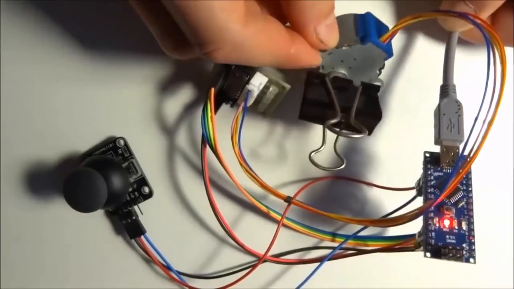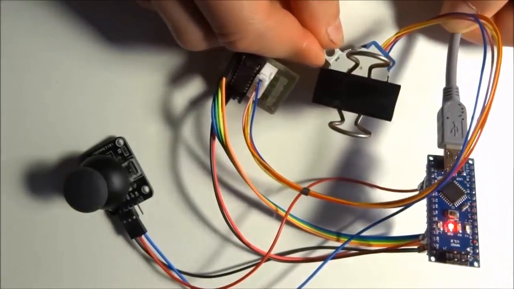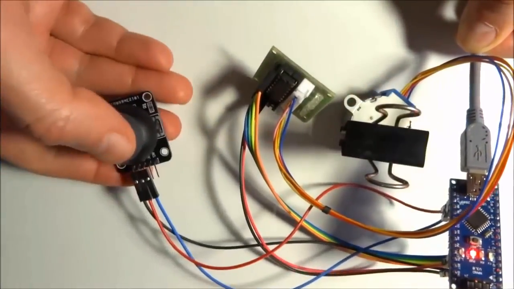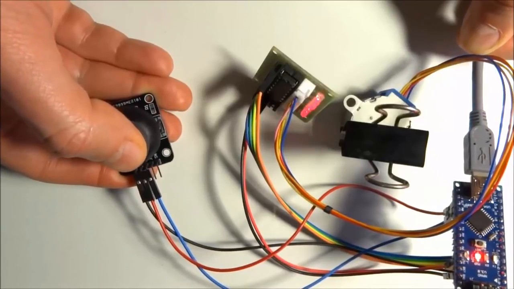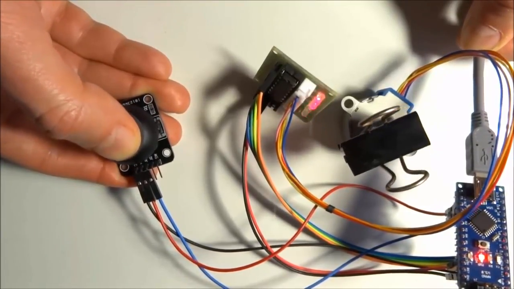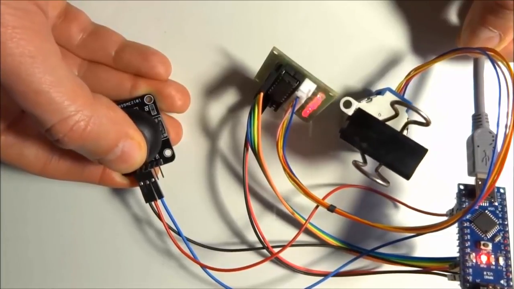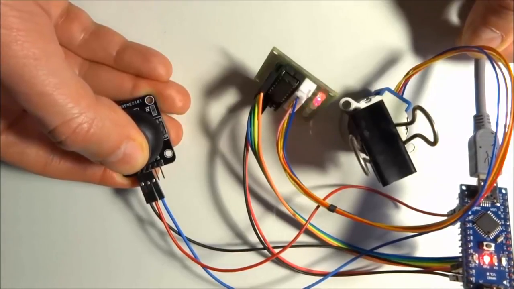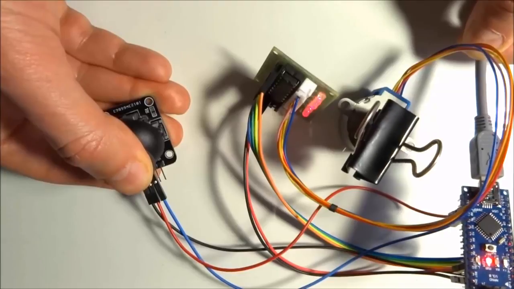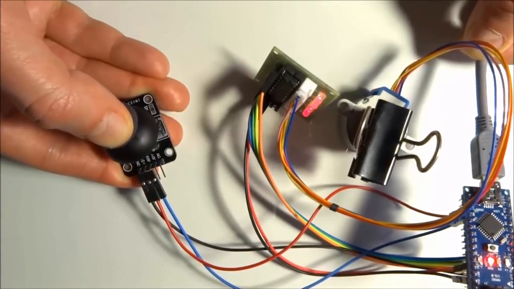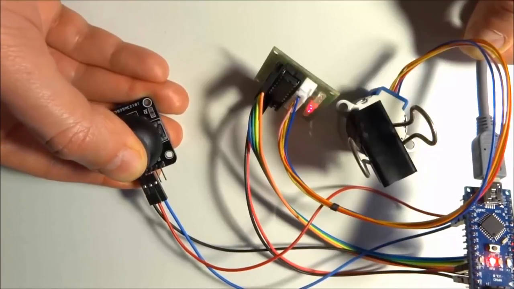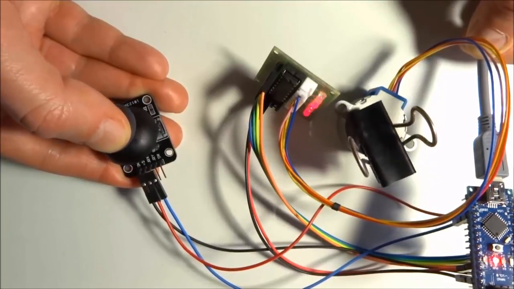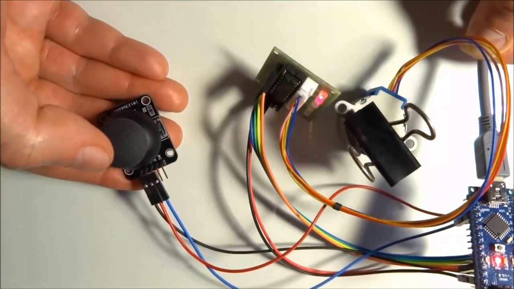I have added a paper clip on top of the stepper motor so we can easily see the rotation. If I move the joystick up and down, the motor will start rotating in the corresponding direction, and I can control the speed all the way to a very low speed, like this one, or a high speed. And there will be slight dead zone in the joystick where the motor doesn't rotate at all.